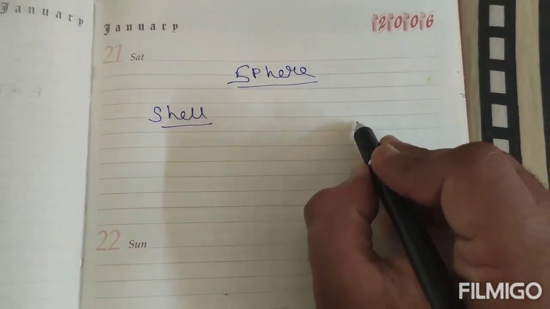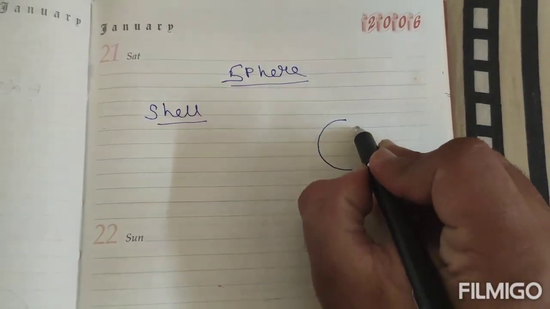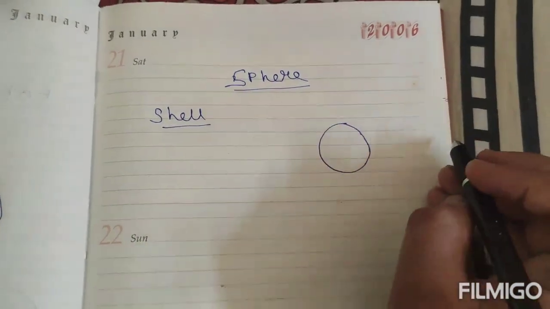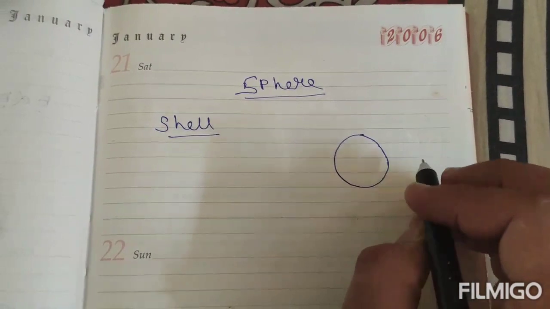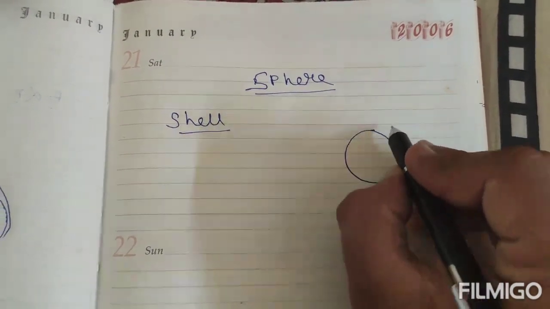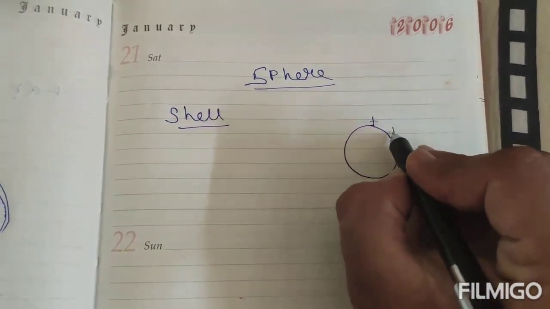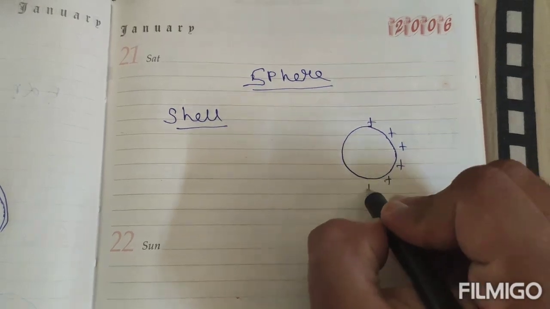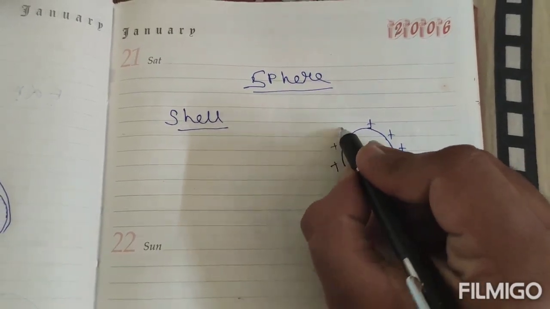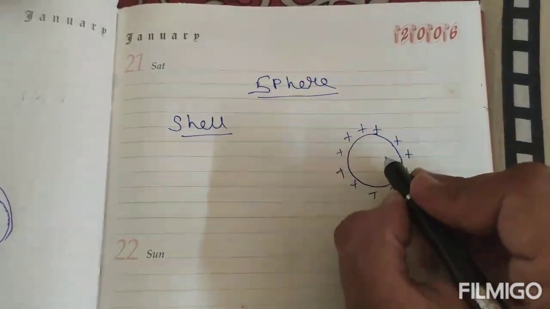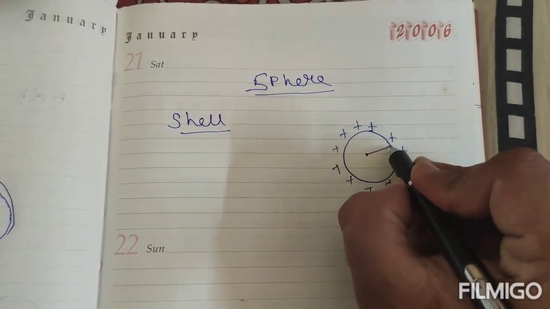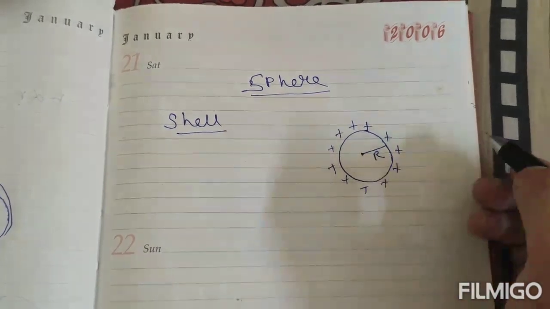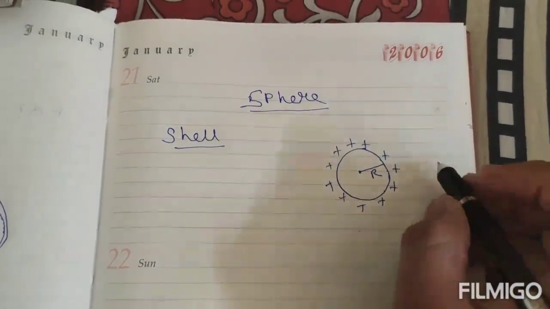So we will draw a shell like this, and in both cases, what is the area? Surface area in solid and hollow, you know it, that is 4 pi r square. So let us distribute the charge. As this is hollow, on the surface the charge will be distributed. This is the center, and let us take this radius as capital R to the surface.